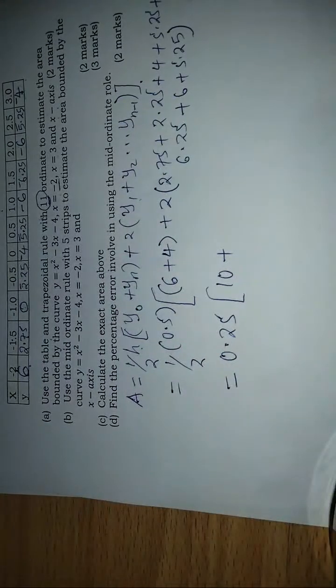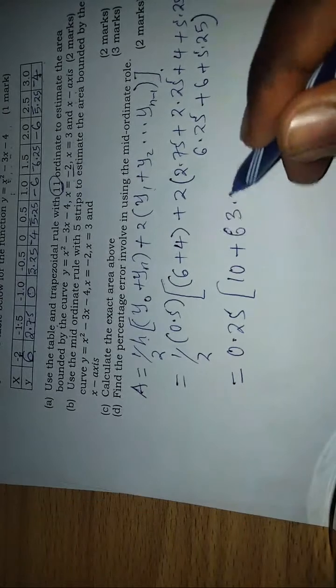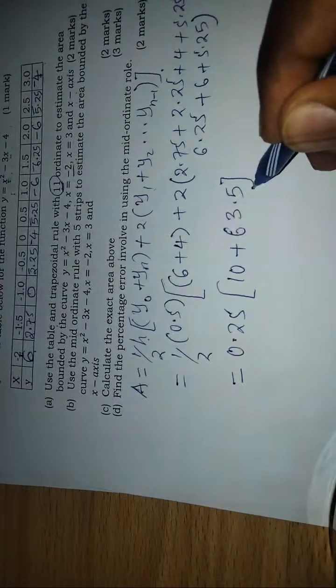Then let me add all these values: 2.75 plus 2.25 plus 4 plus 5.25 plus 6 plus 6.25 plus 5.25. Then I multiply this by 2. This is giving me 63.5.